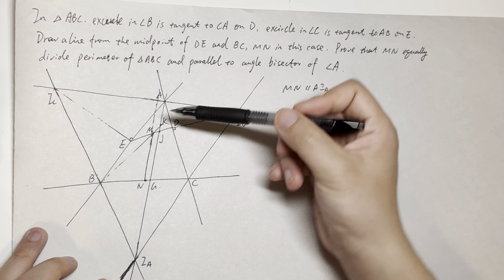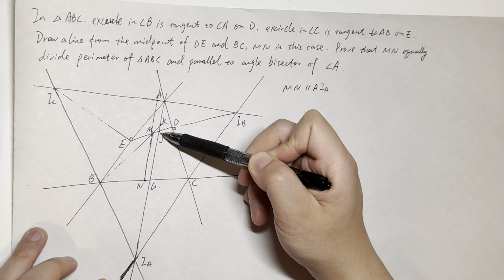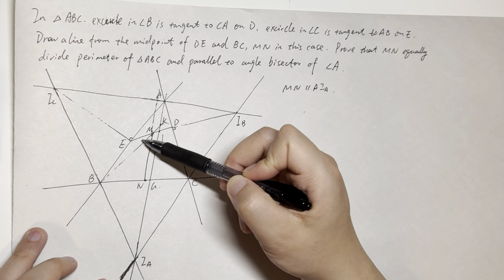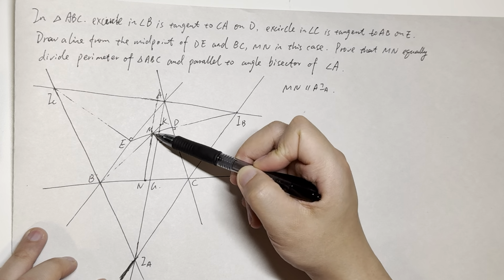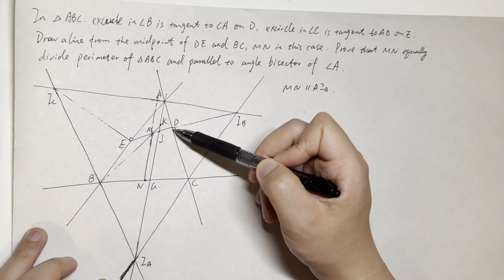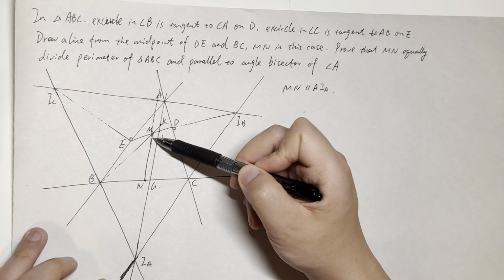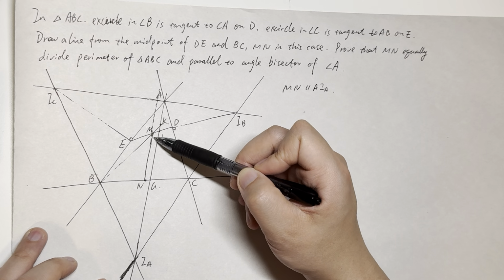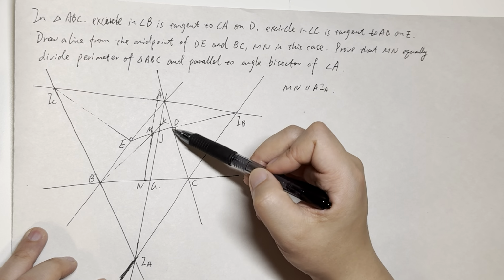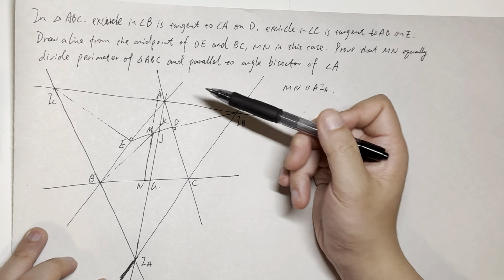Which means in triangle AEJ, we know the ratio of EM to MJ because M is the midpoint of ED. If we know EJ to JD, we can find EJ to ED, and then we can find EJ to EM. So we can know all the segment ratios here.